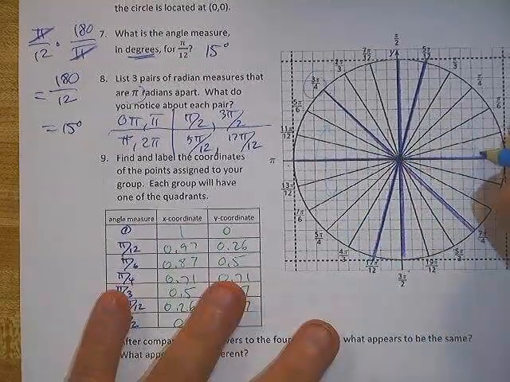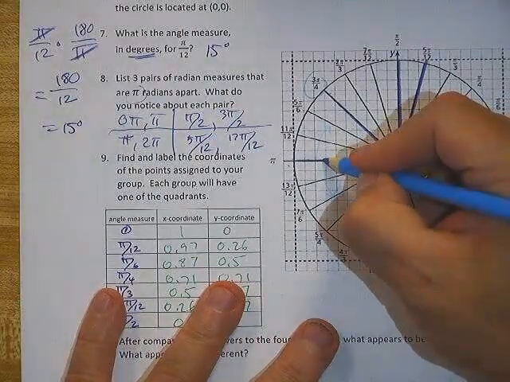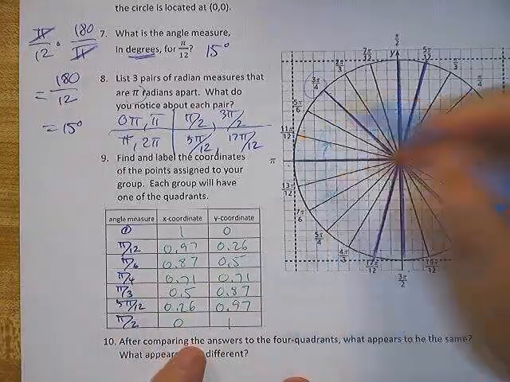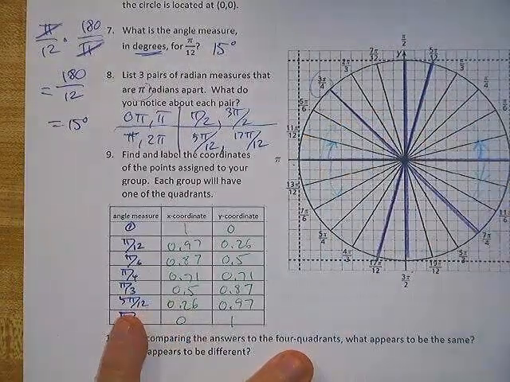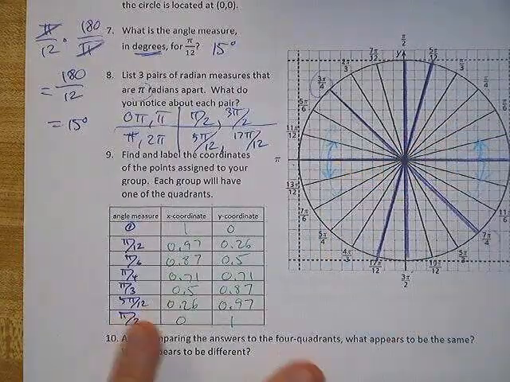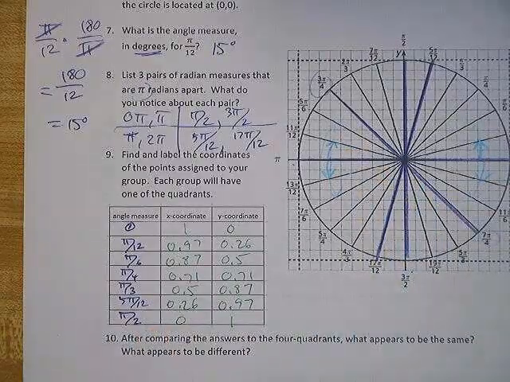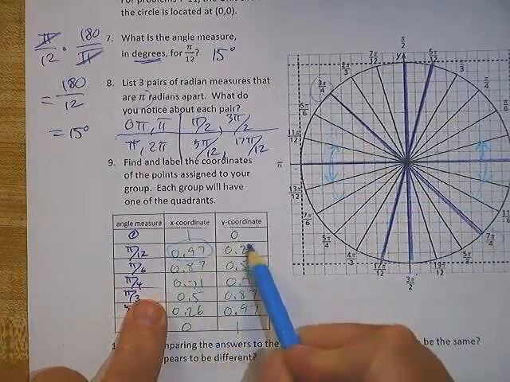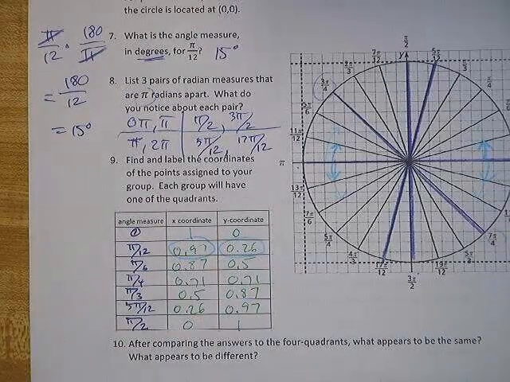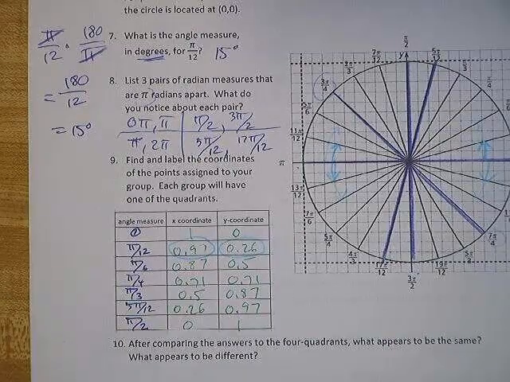And that would be true for pi over 12. That's my reference angle if I go up 1 off of the x-axis. If I go up here 1, 11 pi over 12. Or if I go down 1, 23 pi over 12. If I go down 1, 13 pi over 12. These 4 radians here should have the same answer of 0.97, 0.26. The only difference for those 4 is whether they're both positive, both negative, or one of each.